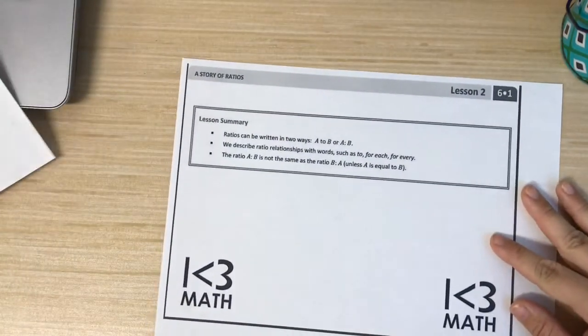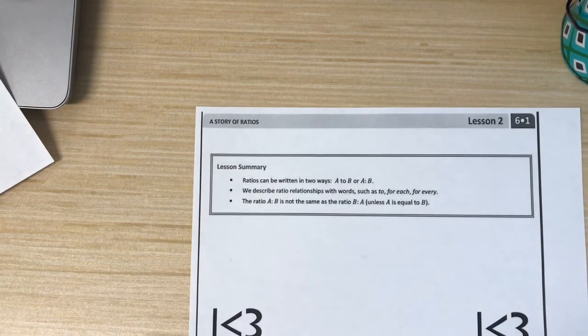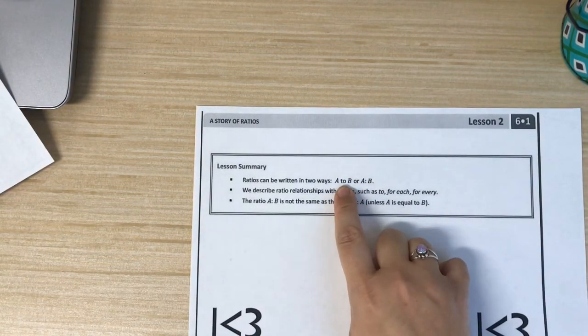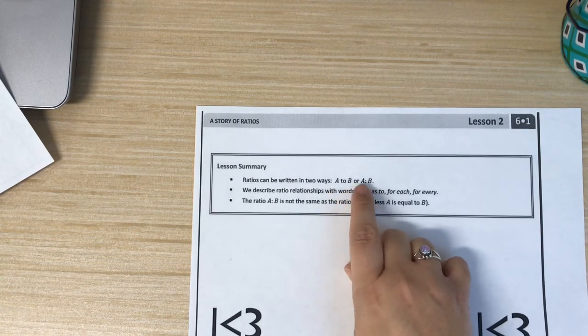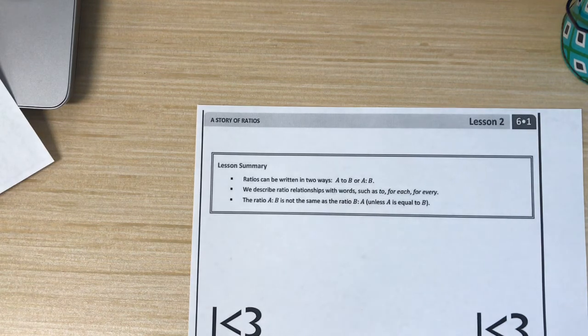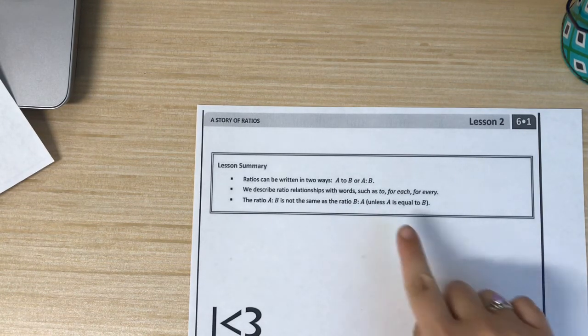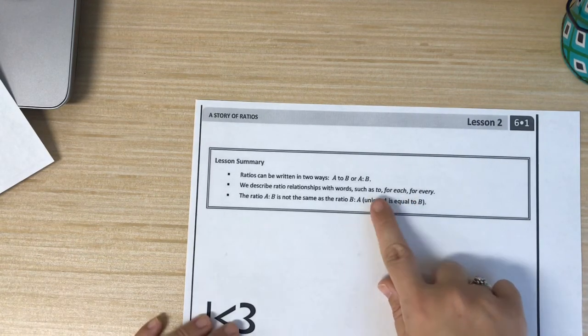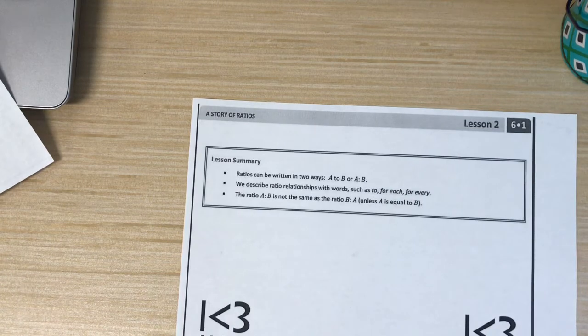Okay, and then to wrap it up, a lesson summary. Ratios can be written in two ways. So you can use that word to describe it as A to B, or you can write it with that colon, A to B. You read it the same either way. We describe ratio relationships with words such as to, for each, for every. Those are those words that we're going to be highlighting and underlining to describe the ratio relationship. We are looking for those words.